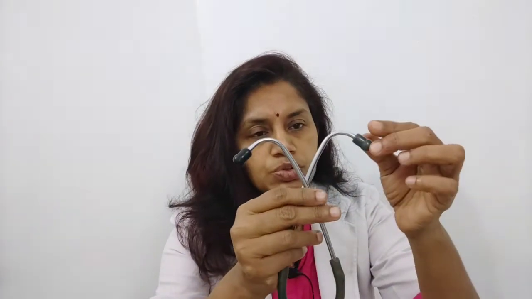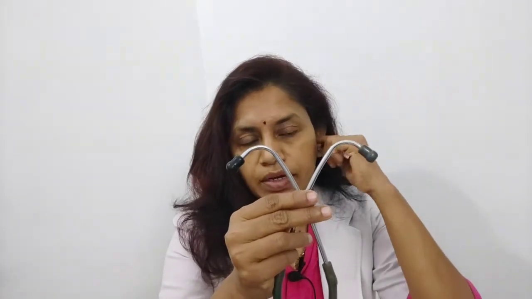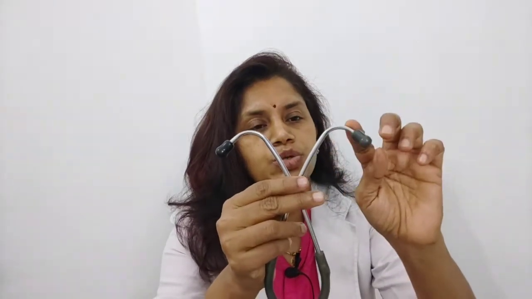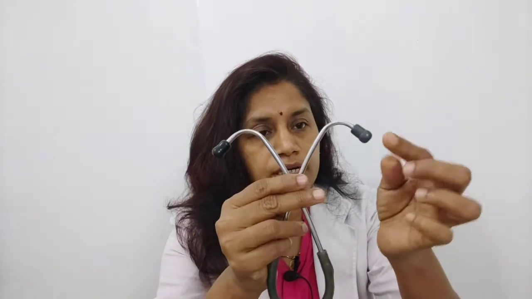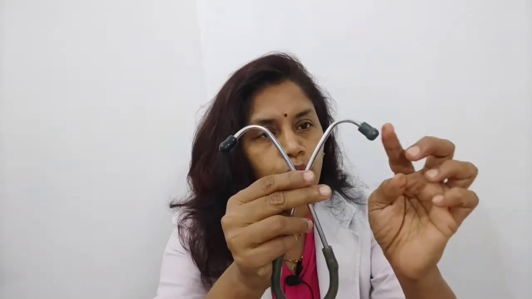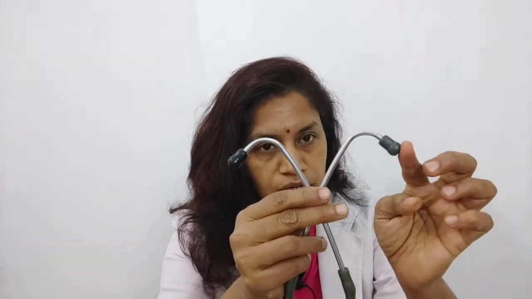The correct position is that this earpiece should fit to the ear canal, the ear hole, and the tip of the earpiece should point forward and medially. This is the correct position to fit to the ear.